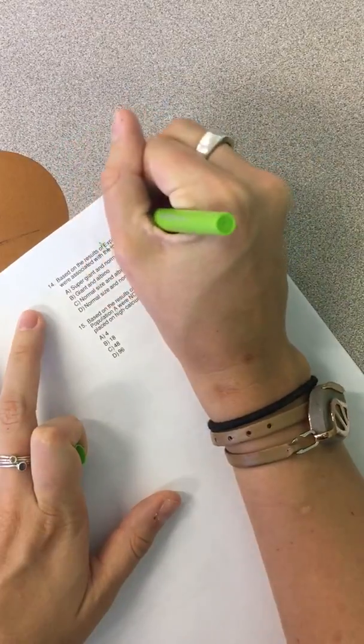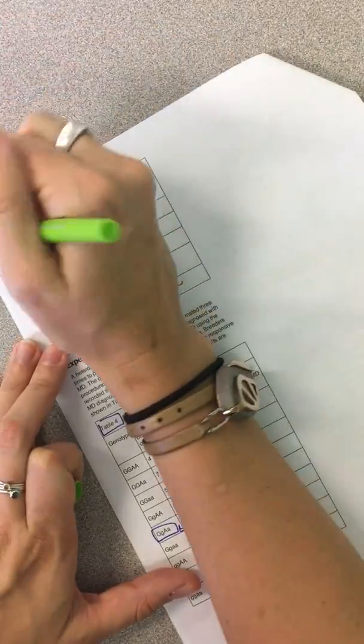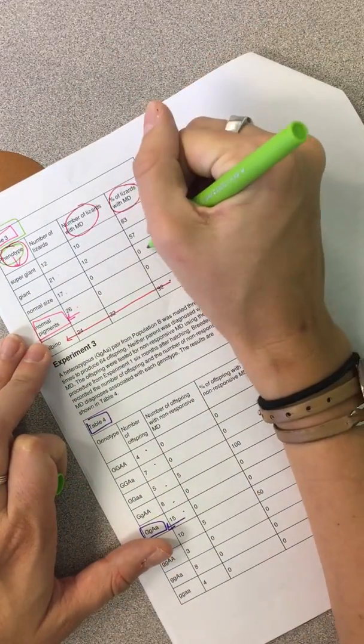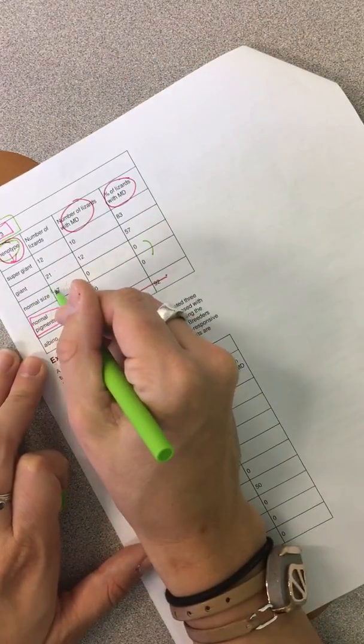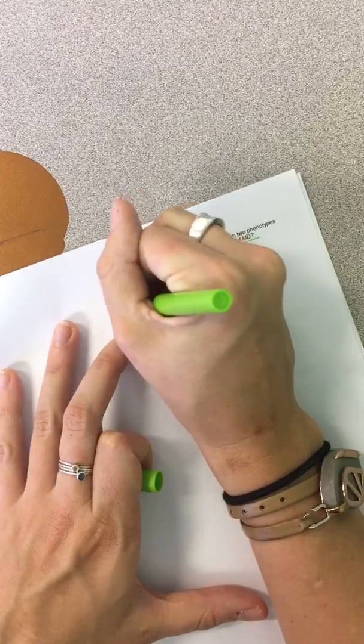Okay, just 2 more to do. These ones again are pretty straightforward. 14. Based on the results of experiment 2, which 2 phenotypes were associated with the lowest diagnoses of MD? So I'm going to go back to this same table because it says phenotype. And now I want the lowest numbers. So that's these 2. So that's normal size and normal pigments. 14 is D.